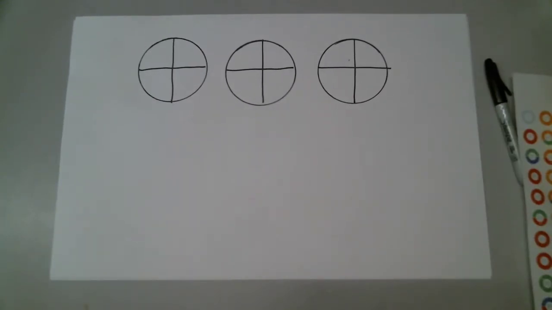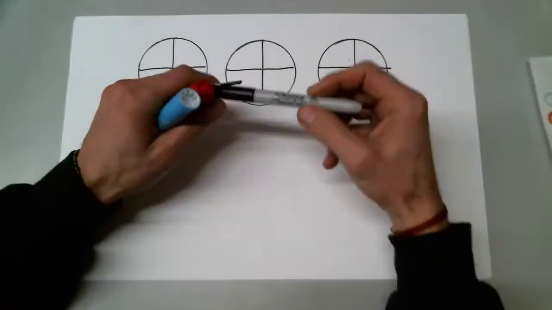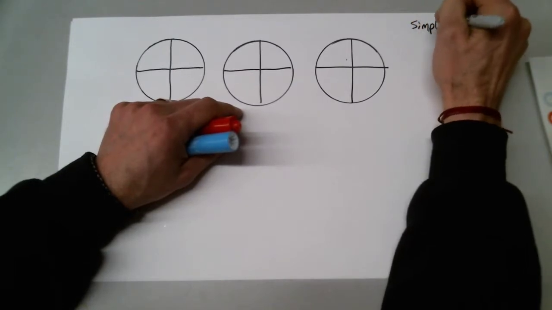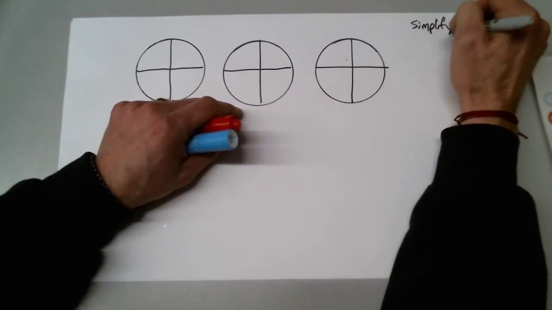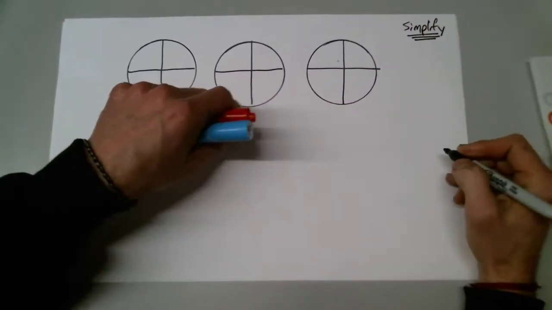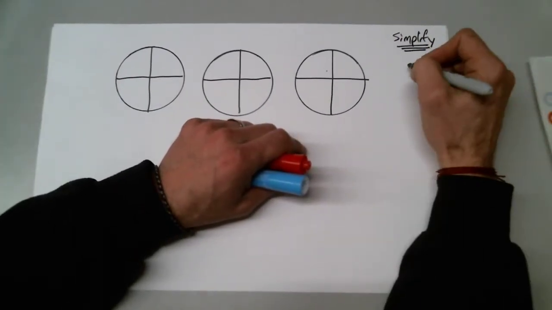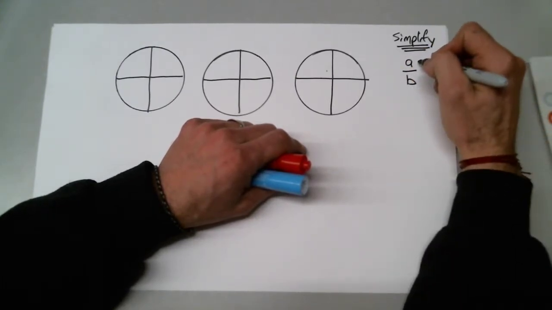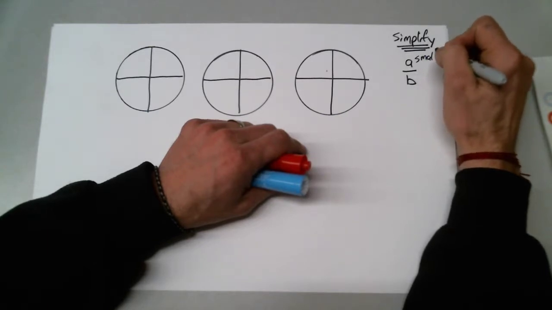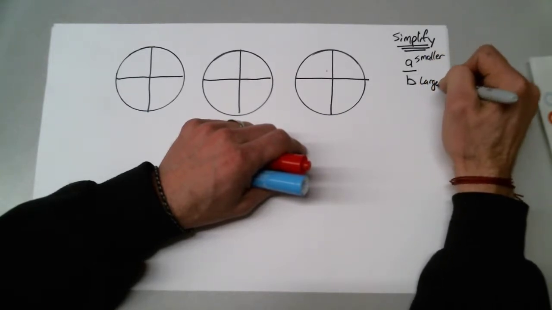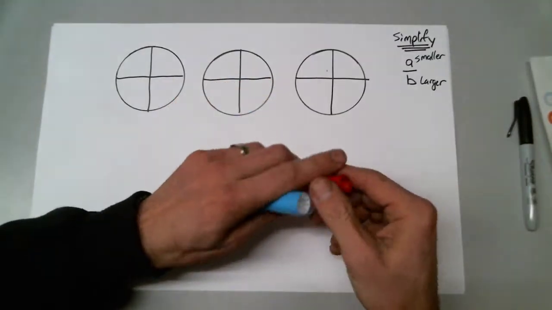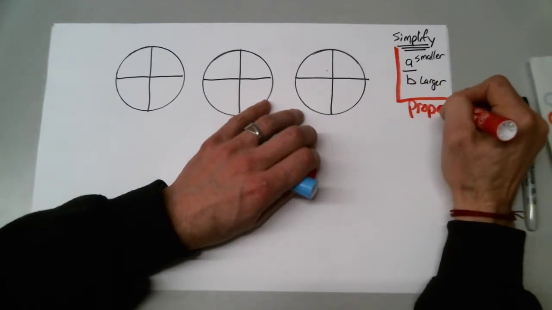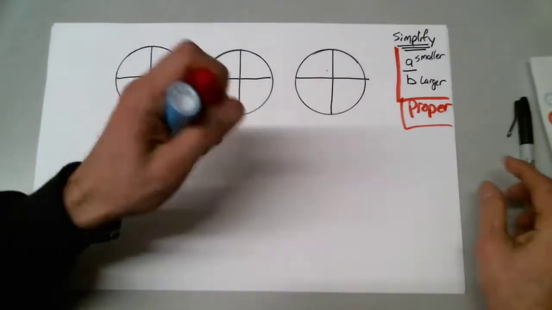Today's video is about simplifying. Now, simplifying has many different forms. If we look at the term simplify, ideally at the end of every question, we're going to have A over B, where A is the smaller number and B is the larger number. This is something called a proper fraction. Proper. This is ideally how we want to leave all of our answers.